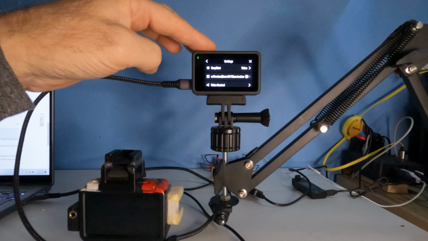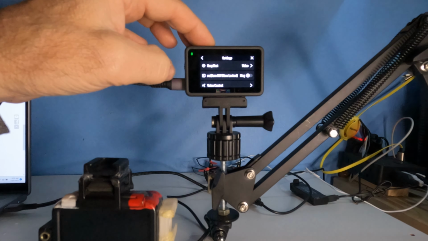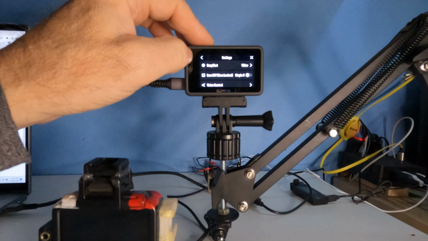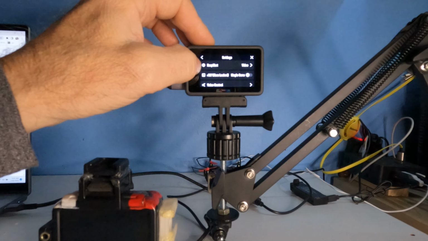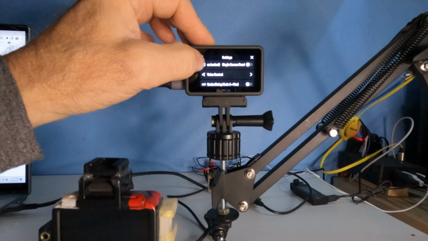GoPros, anything, it's not good to show close-up, and I had to move my camera just a little closer to demonstrate. We have snapshot. We have single screen, voice control. I'm not going to read it all.